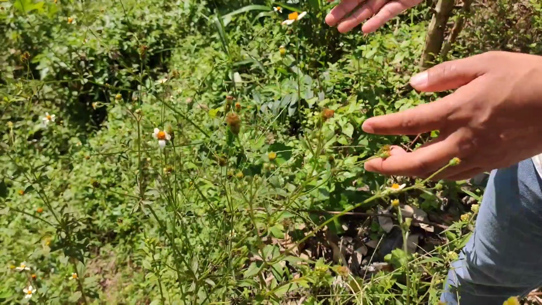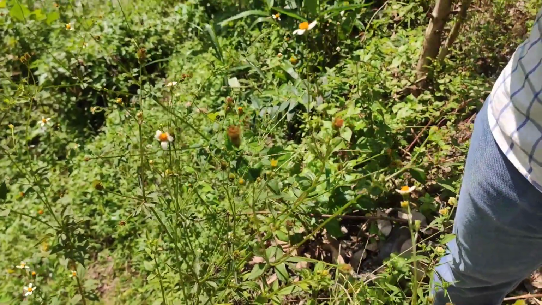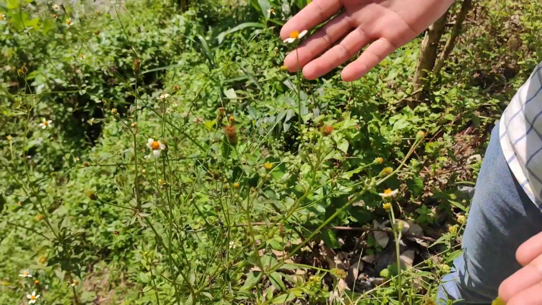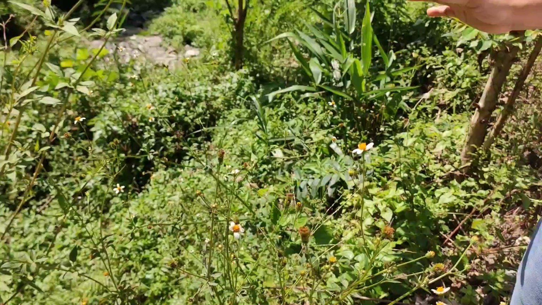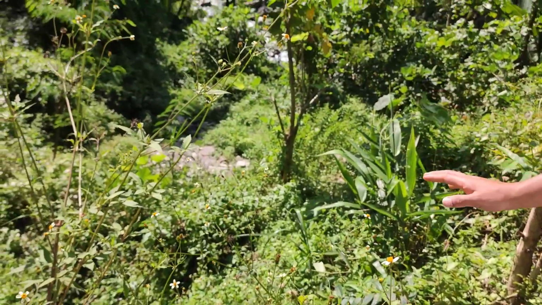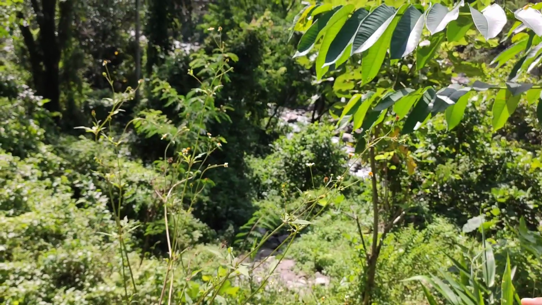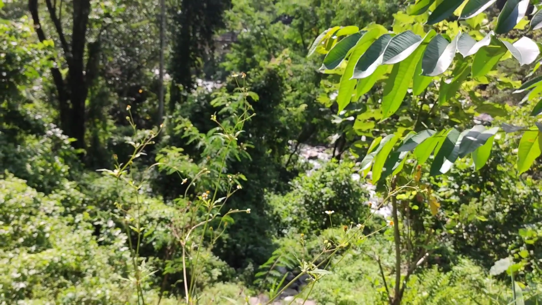So here, as you have seen, there are a lot of invasive species. So this area is really degraded, and this area needs to be revived with the native plant species.